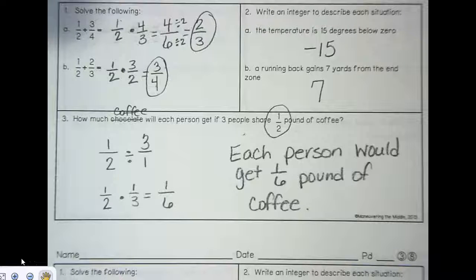Any questions? All right, so let's go to, in our math book, I think it was page 444. Yes, 444 in your math book.